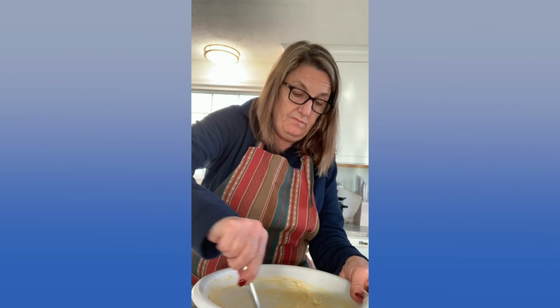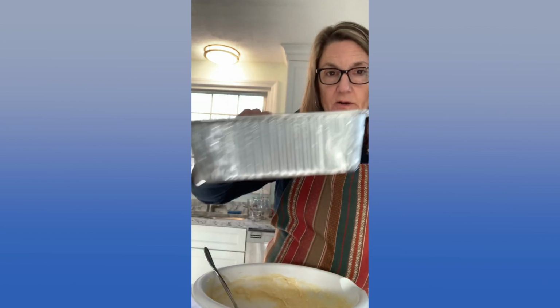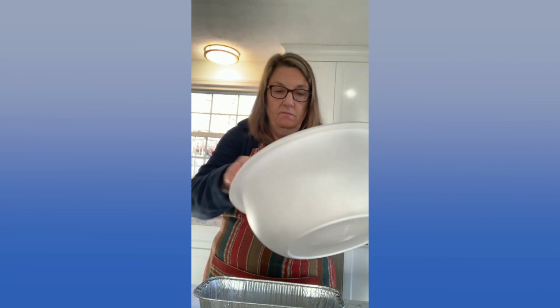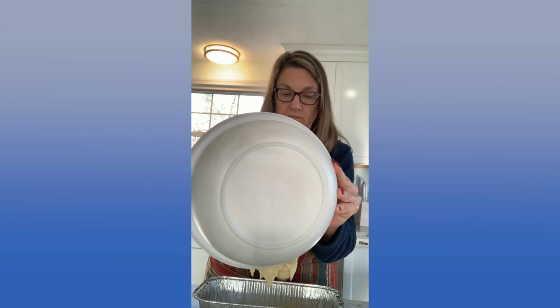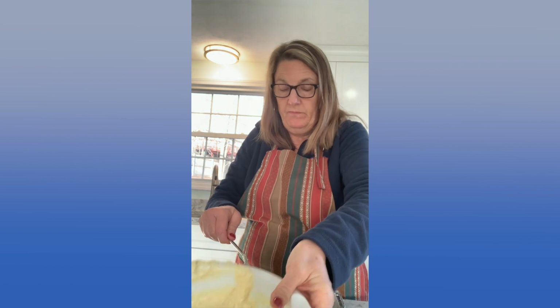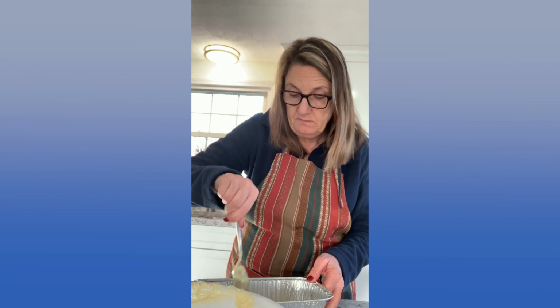Okay. So I am going to take, I'm going to pour half the batter into this. Which looks like that.